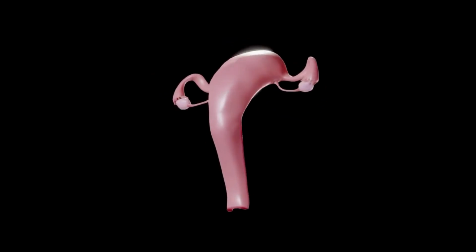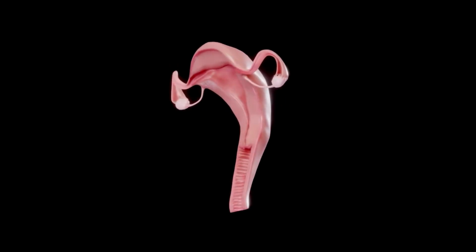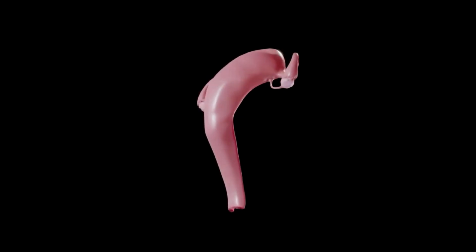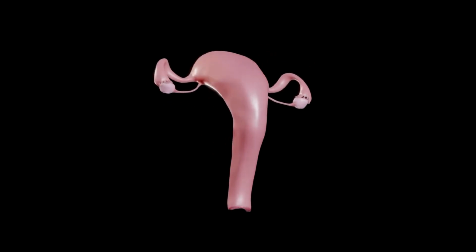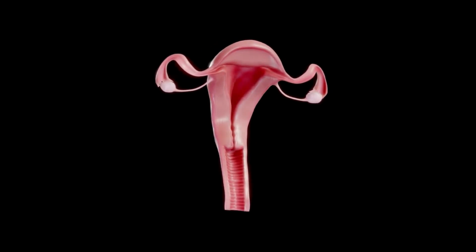It allows for the production and transportation of gametes and the reproduction of offspring. In addition, hormones produced by the reproductive system play a role in the development and maintenance of secondary sexual characteristics and the regulation of the menstrual cycle.